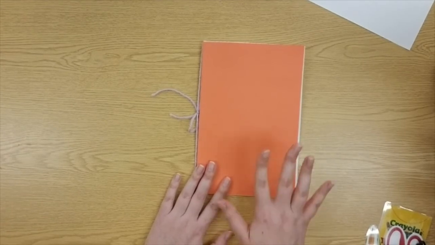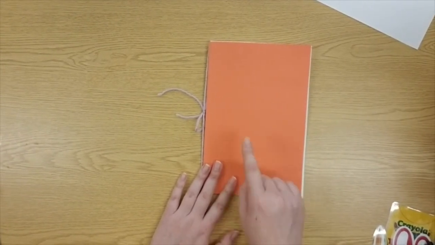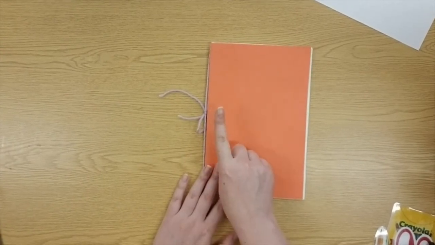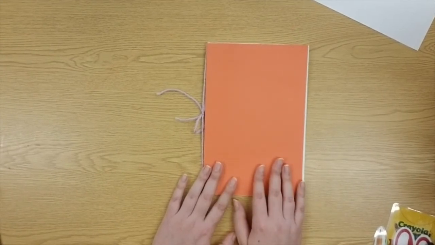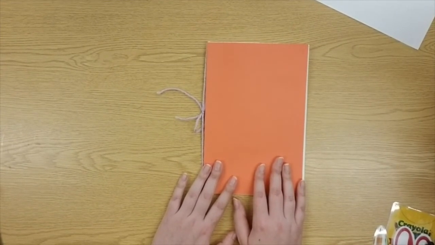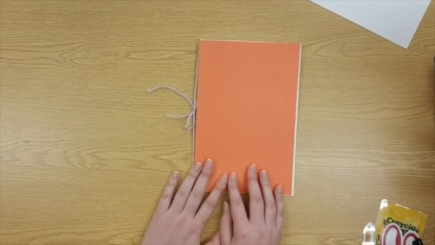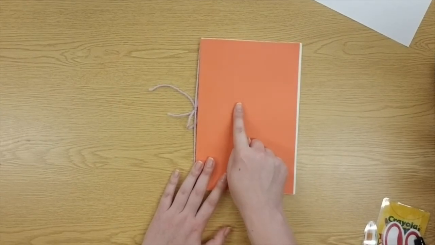Now, for your first assignment this week, there are 2 things that I want you to do inside your sketchbook. The first thing I want you to do is decorate your cover however you would like. You can use whatever colors you want. You can put words or pictures. You can even glue things on to your sketchbook cover. However you want to decorate it. That's your first assignment for this week.